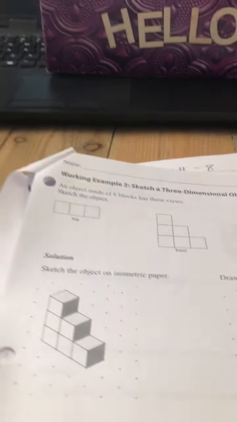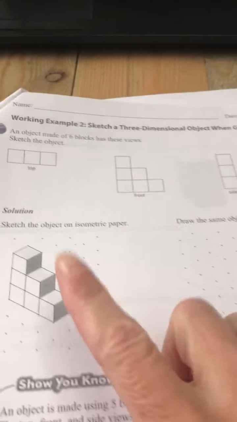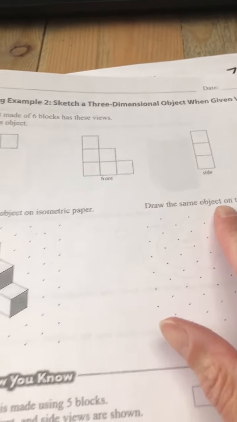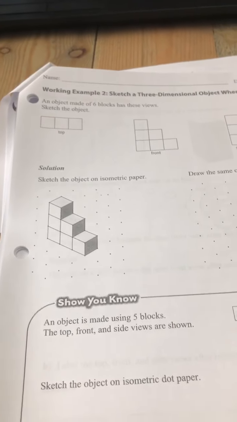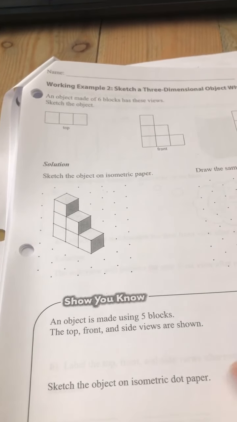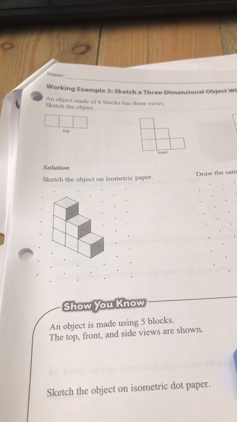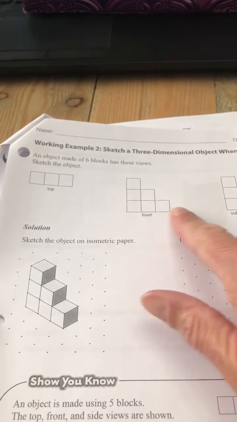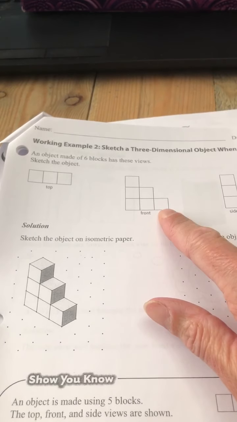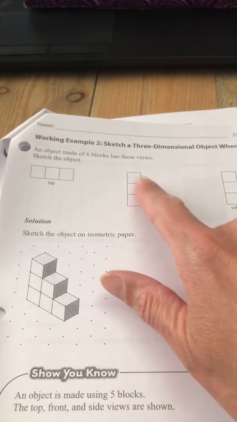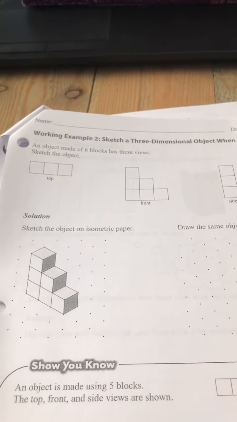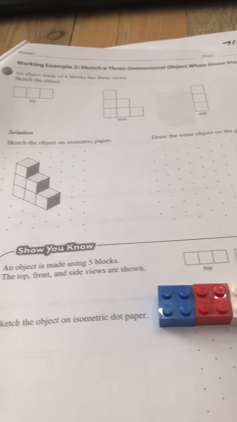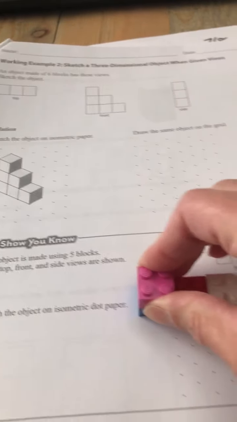You are going to try and draw the 3D shape now based on the top, front, and side views. Again, if you have Lego, that will be a great help. Okay, so from the top, I would probably start with the one where we see the most. So from the front view, we are seeing these blocks here. So we would see that it looks something like, I will build it here.